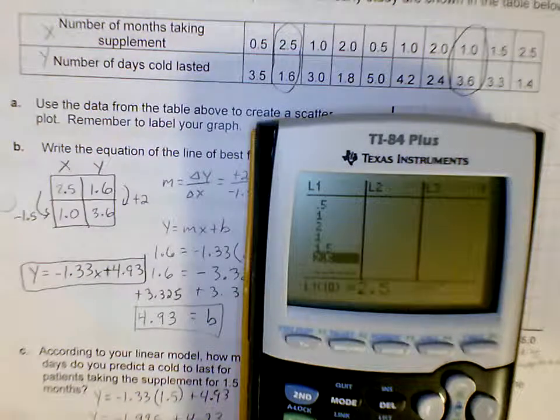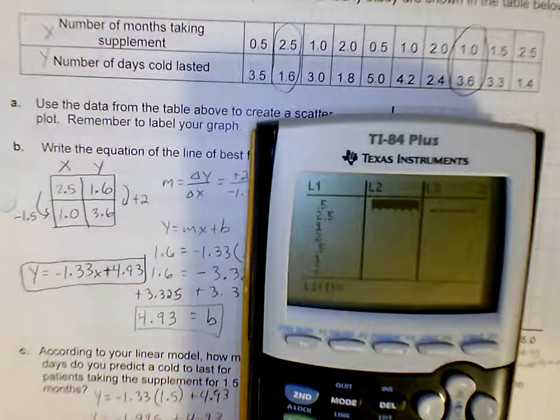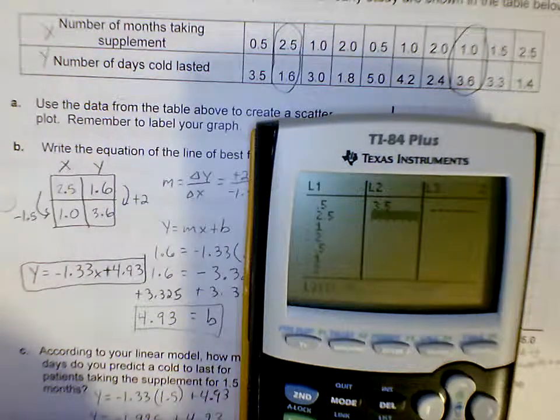All right, now we want to put in our Y values. So you're going to hit the right button, and that's going to take you over to L2, or list 2. Now we're going to enter in the same order all your Y values. So 3.5, enter.